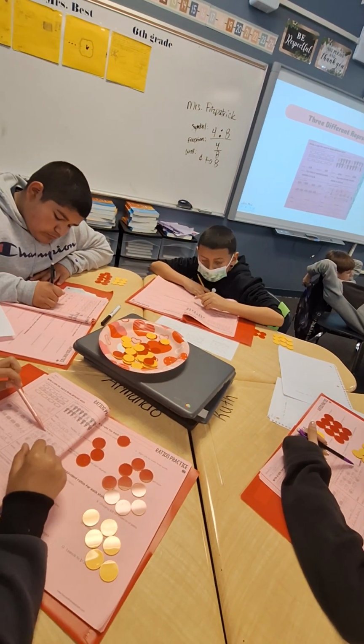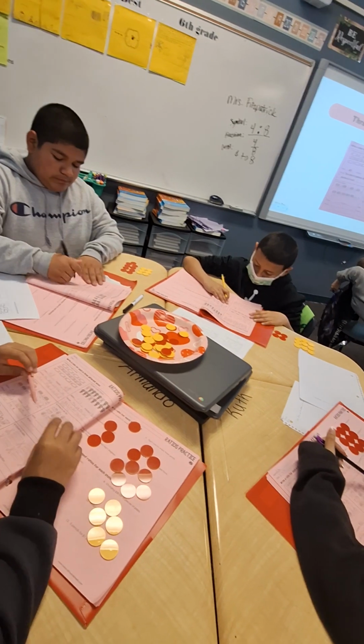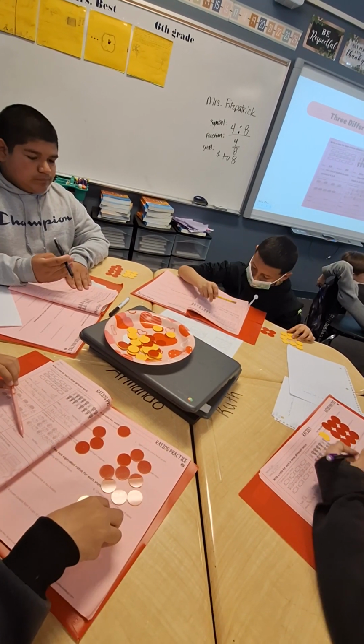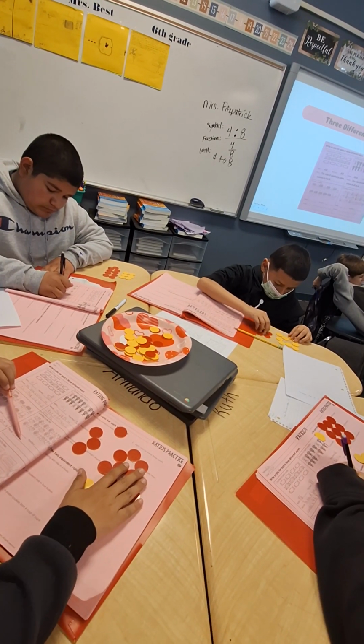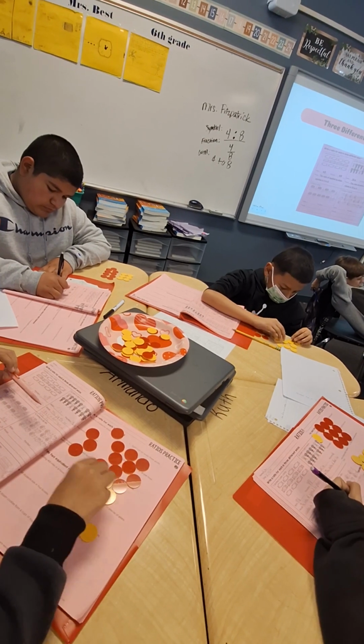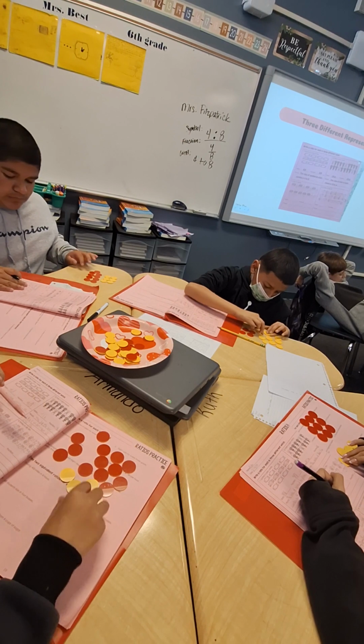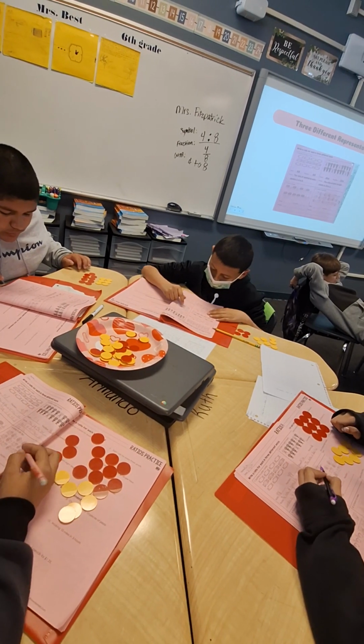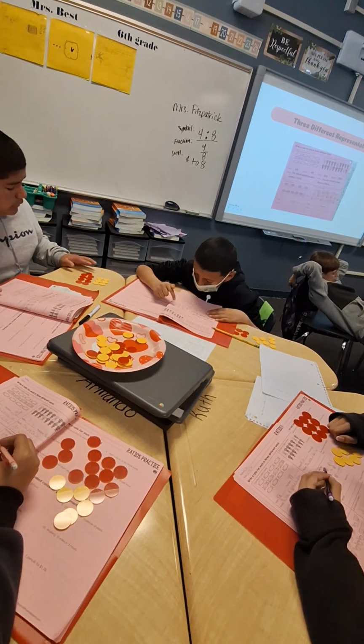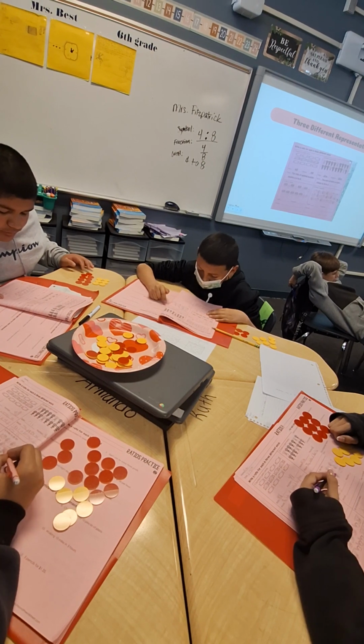4, 6, 7. We have 7 smiley fish. And there's 2, 4, 6, 8 silly fish.